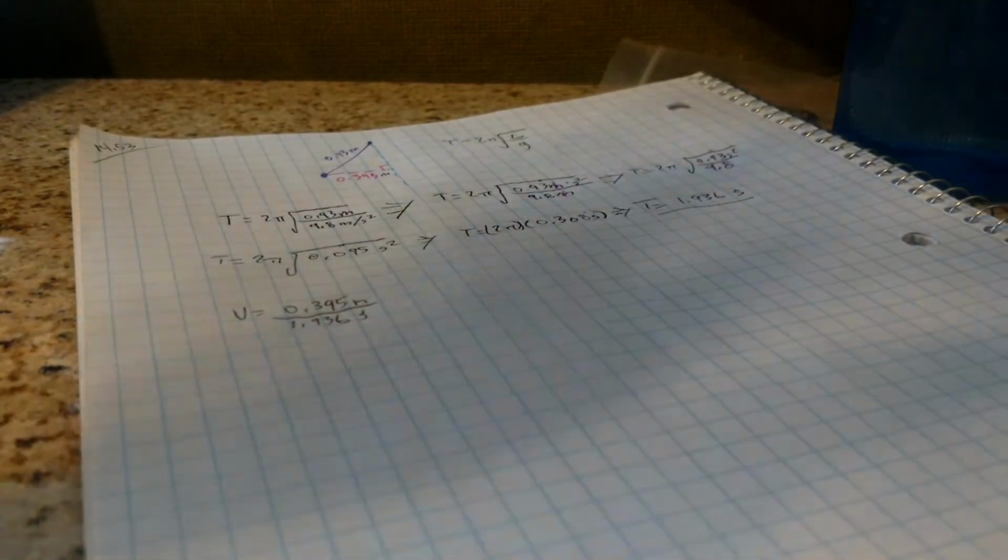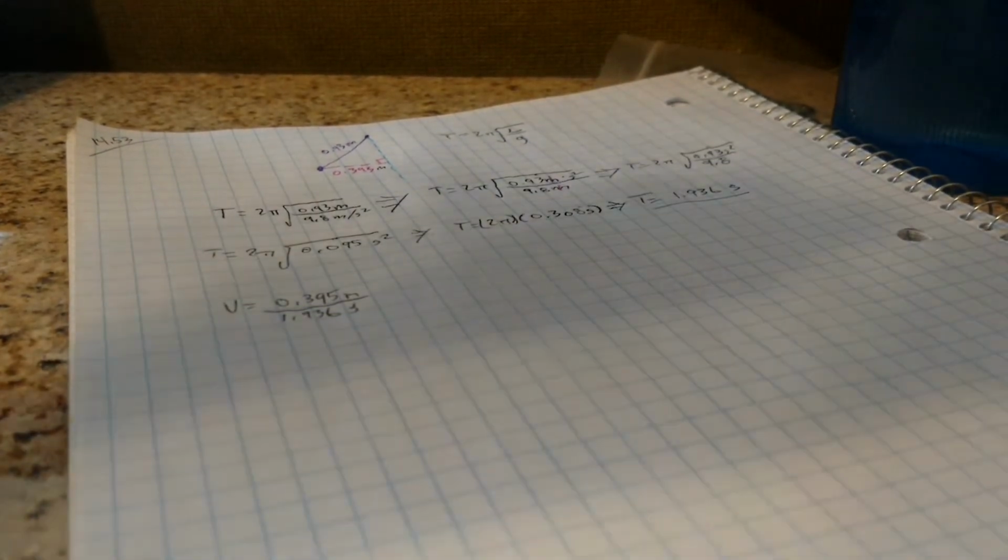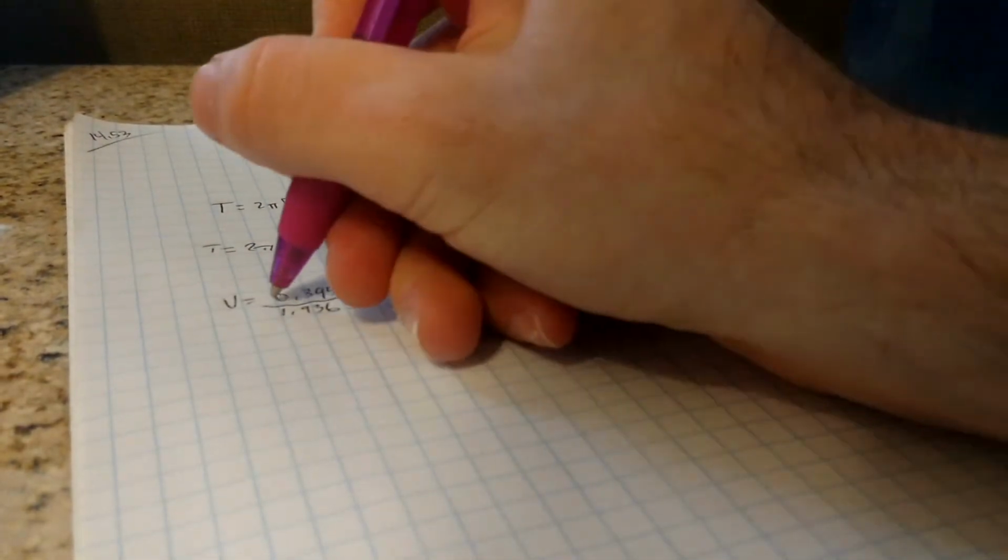And so what we will do is get rid of that scalar on the second.